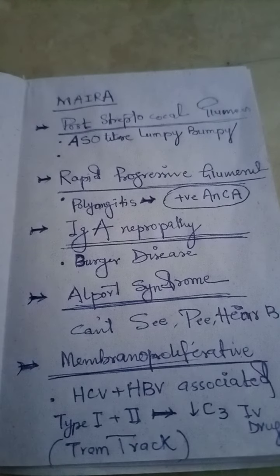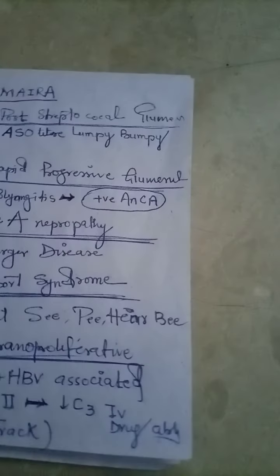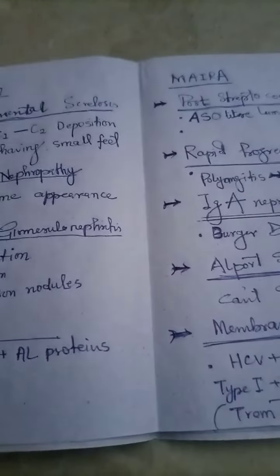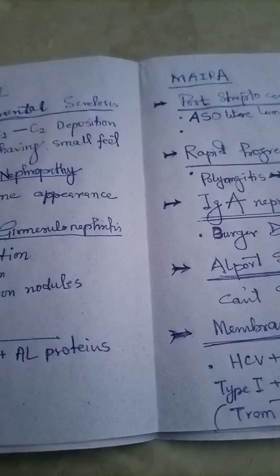So, in this way, we are going to make a mnemonic for both of these nephrotic and nephritic syndromes. In the next video, we will look in depth at both mnemonics and the types of nephrotic and nephritic syndrome as well.